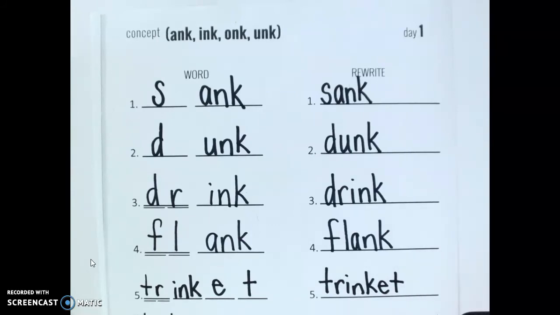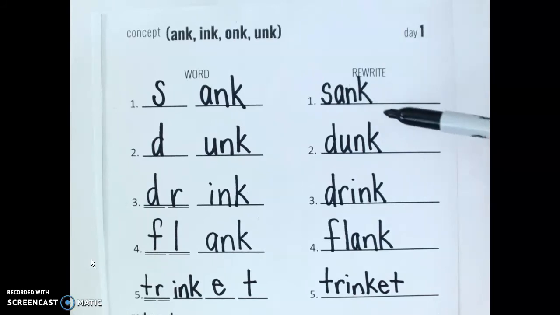Let's reread the words we wrote today. Sank, dunk, drink, flank, trinket.